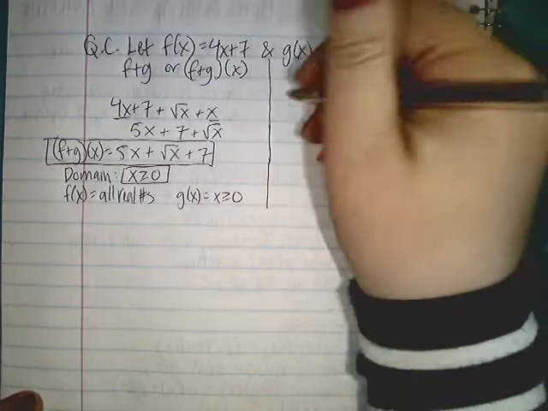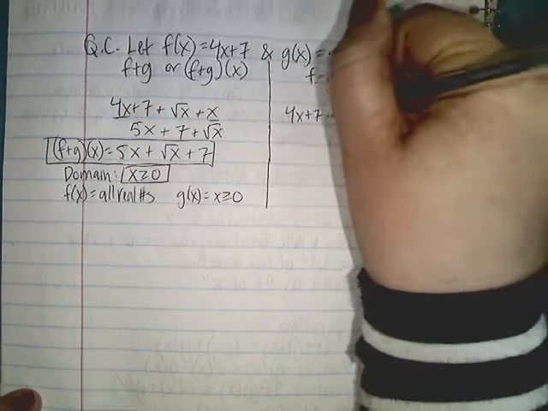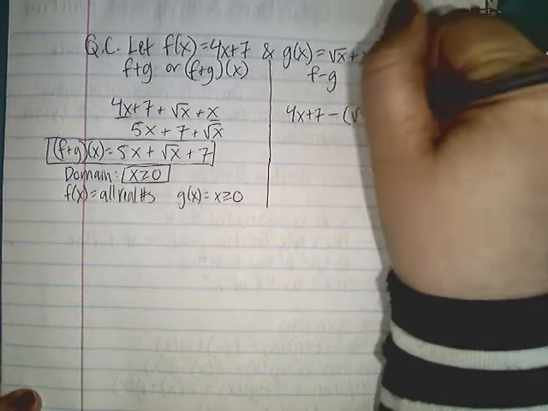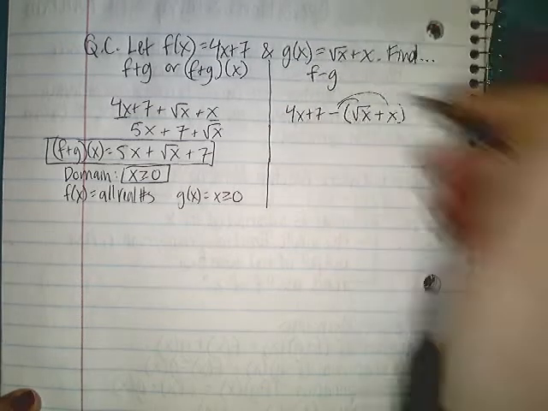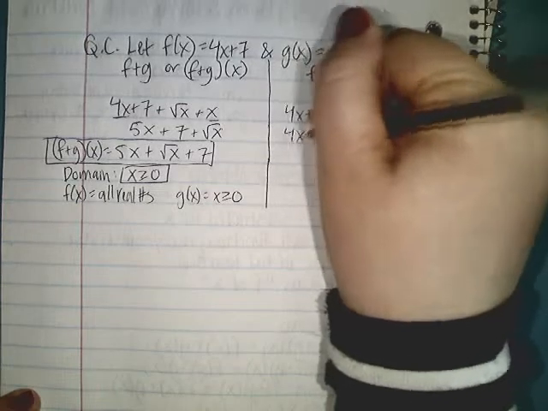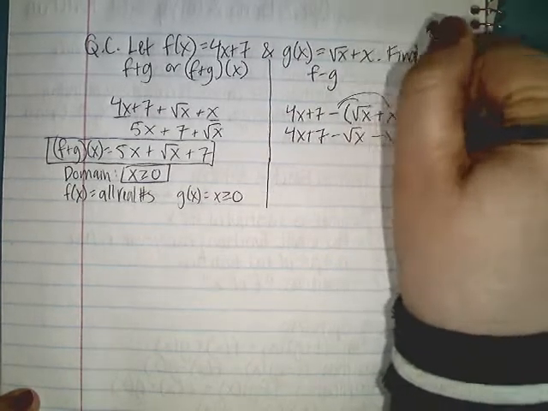So this is going to be similar. The only thing is now I need to remember to put parentheses around my second equation because I need to distribute this negative. So I distribute that negative to both components when I'm subtracting them, and I get this.